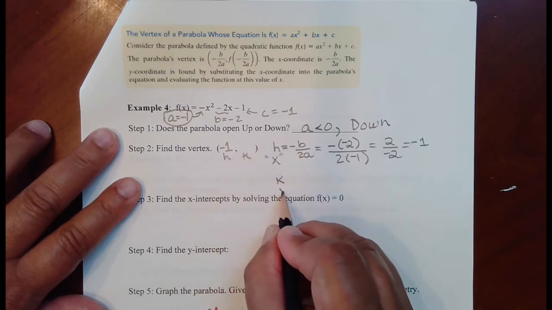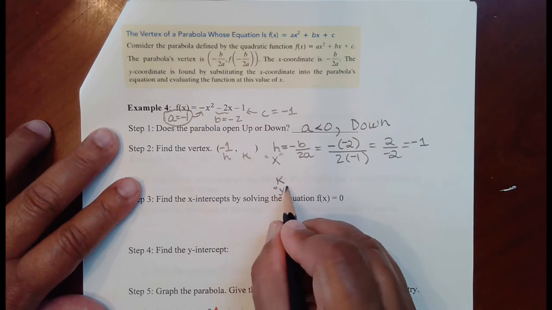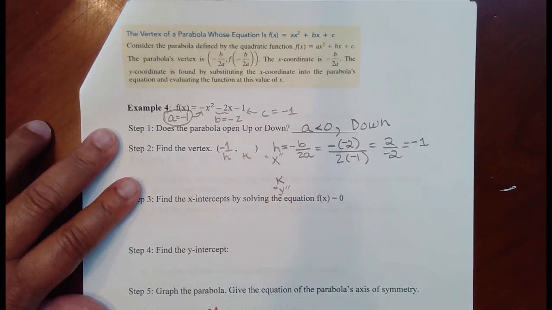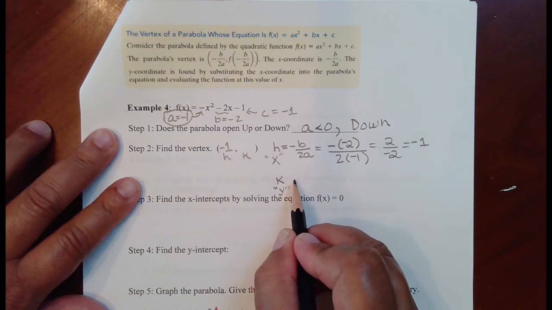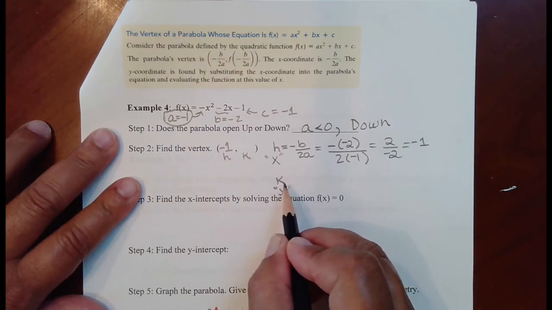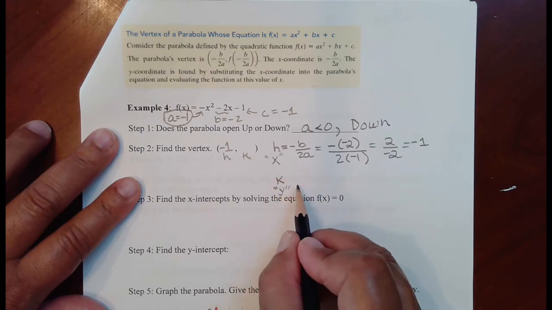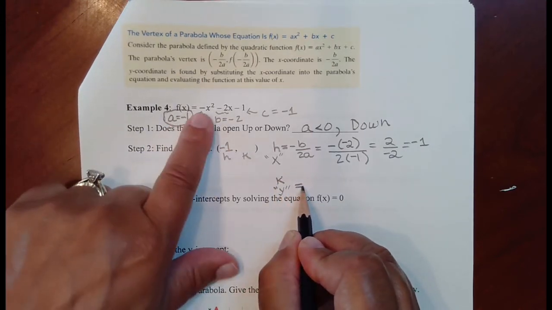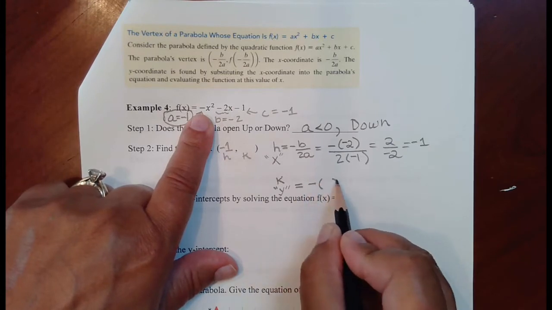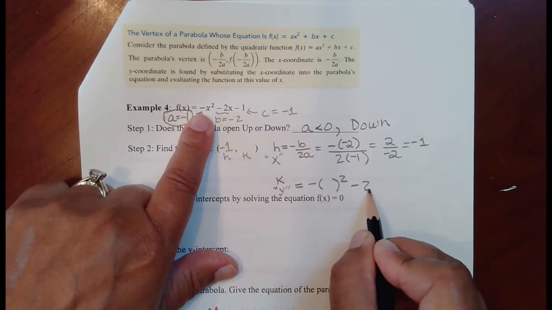So bottom line, you will find the h value by formula, and you will find the k value, in other words the y value, by substitution. You're just going to take this h value that you just found, substitute it into the right-hand side of the equation, understanding that when you substitute in there, you're finding the y value. So let's continue to do that.